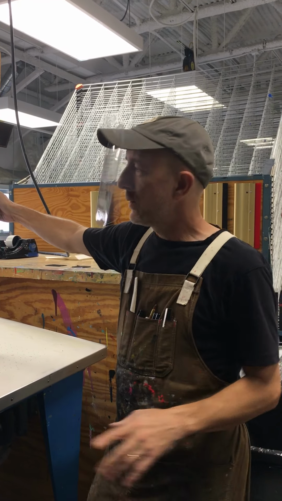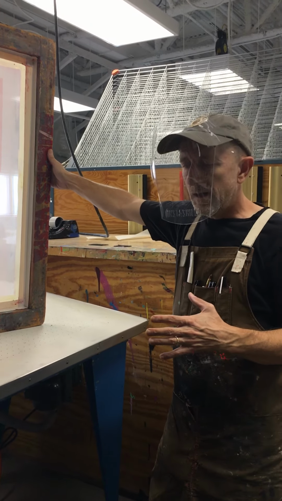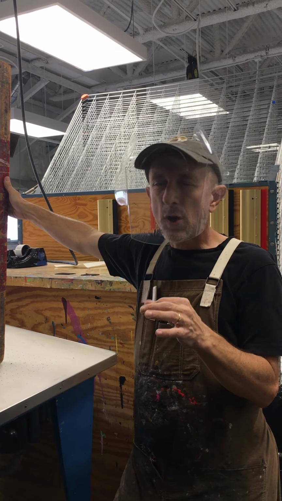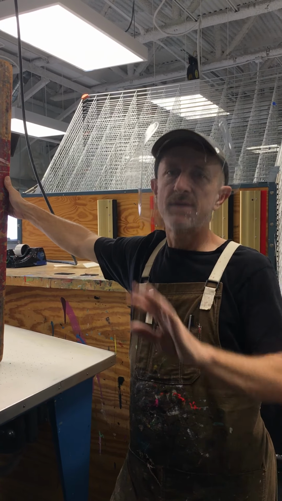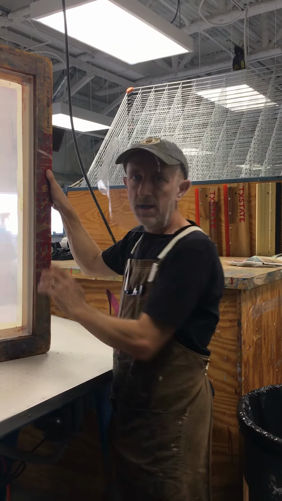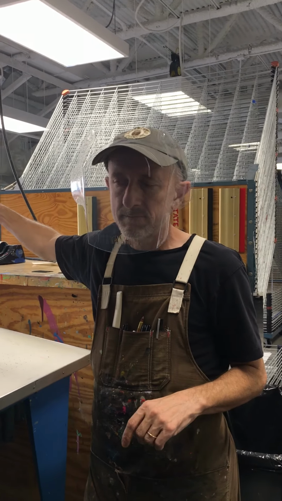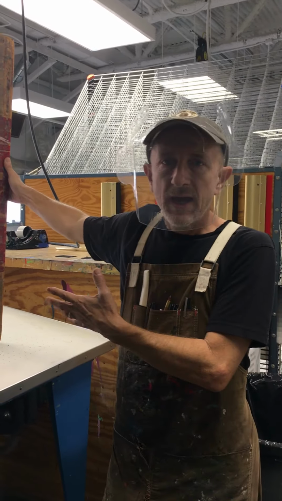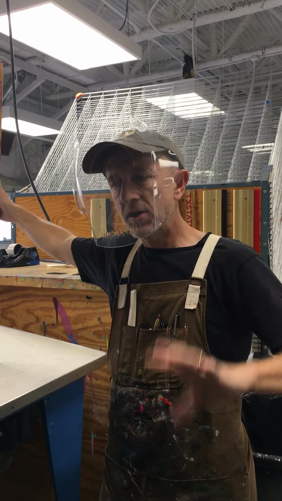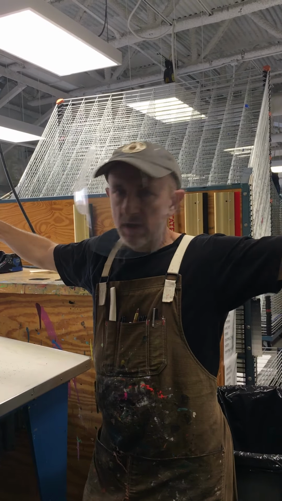Because it was underexposed, your non-image area gets a little gummy. It starts to dissolve. It doesn't dissolve enough to wash away. But if you feel the screen when you're developing it like that, it feels gummy and slimy. But to your eye, everything looks like it's working. The image area washed away and the non-image area is still in the screen. And then you dry the screen and you go print.